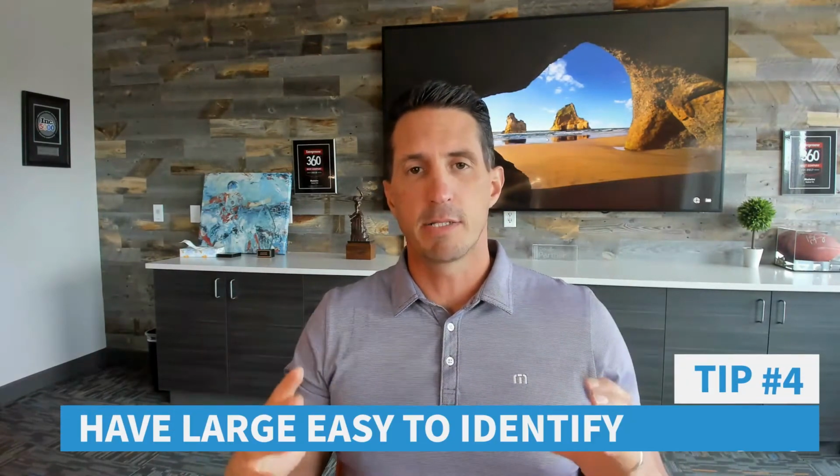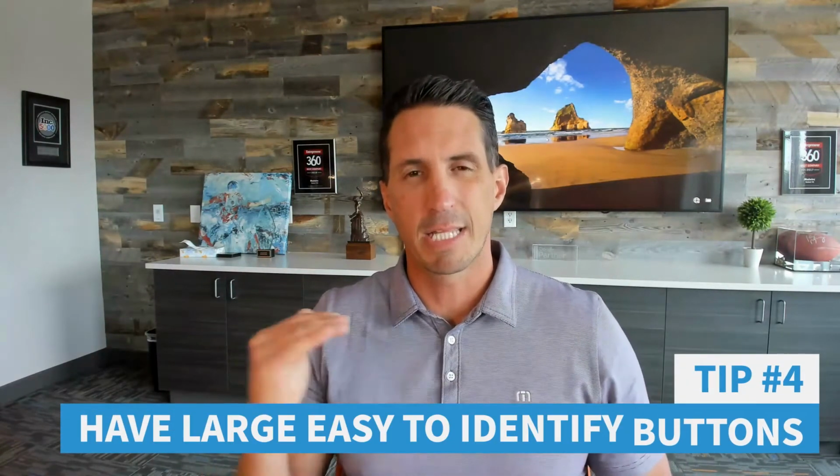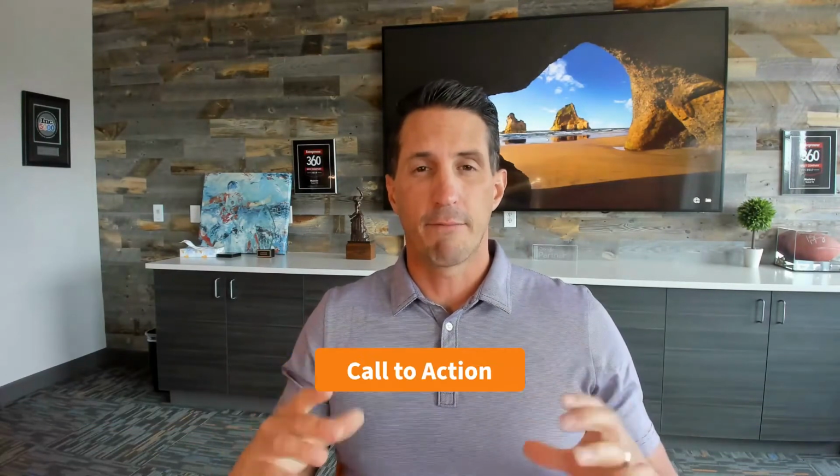And tip number 4, last tip, is to have large buttons that are easy to identify, clear call to action. Maybe that button is a bright color or a different color on your site that really stands out, and make it a clickable, friendly button with somebody on a tap. So on a mobile device, they can easily tap it with their thumb, maybe tap it with their finger. Makes it very simple. They don't have to try to pinpoint click that thing with their finger. That's very hard to do on a mobile device.